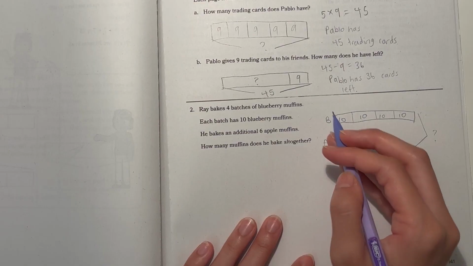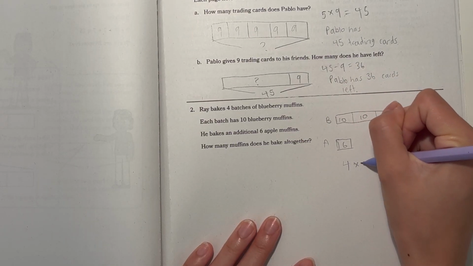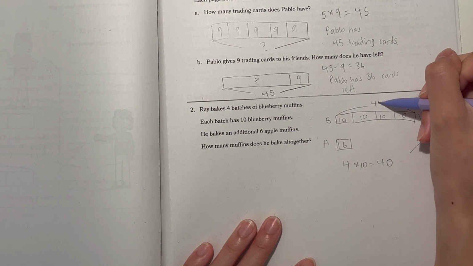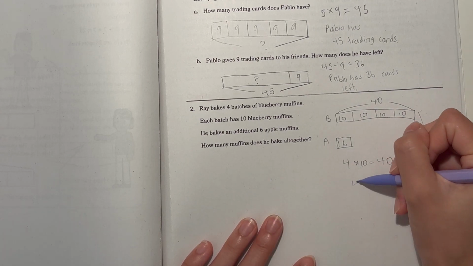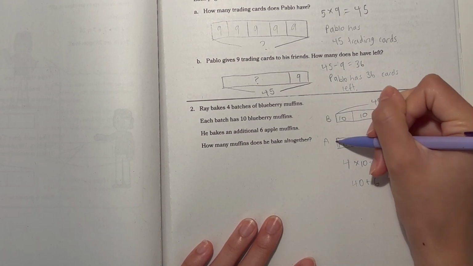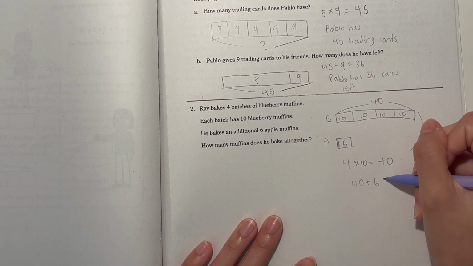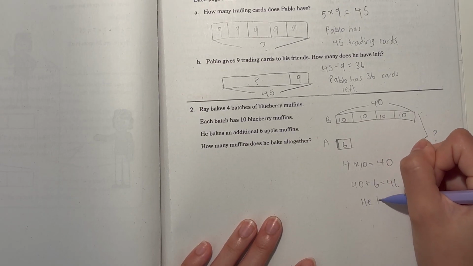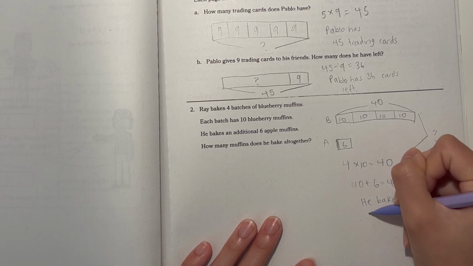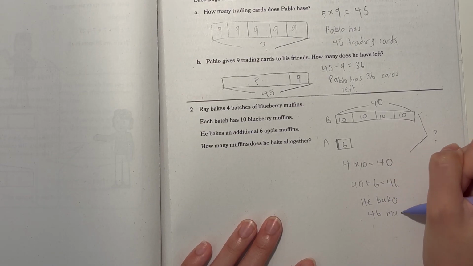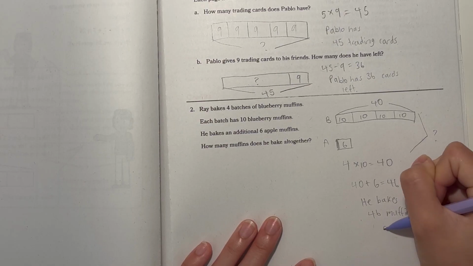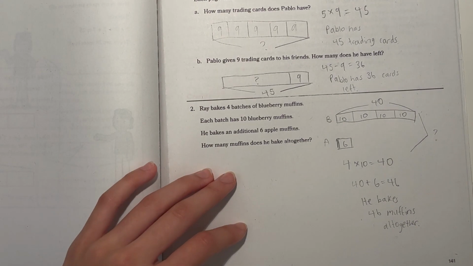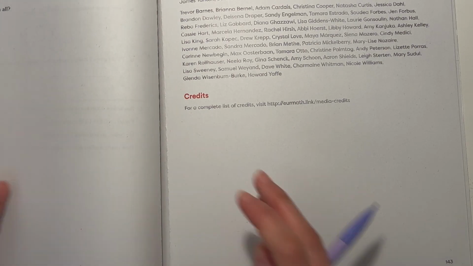So first when you find blueberry, 4 batches of 10. So 4 times 10 equals 40. So there's 40 blueberry muffins. And to find the total, we just need to add 40 plus the 6 apple muffins. And that'll give us 46. So that means he bakes 46 muffins all together. Okay. Alright, next page.